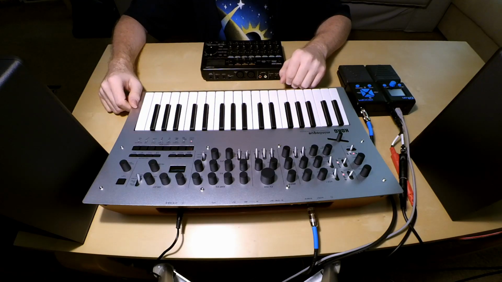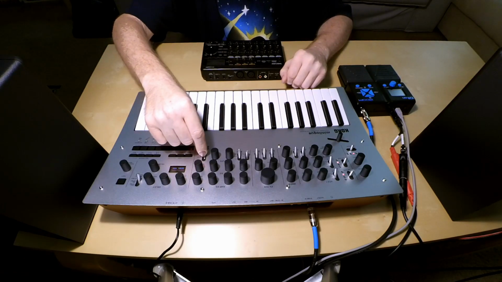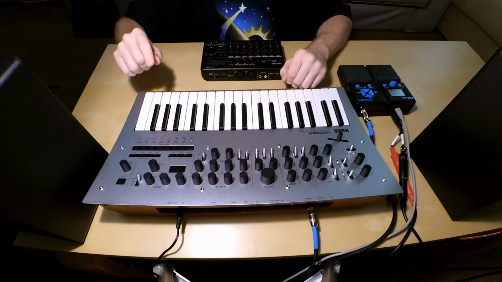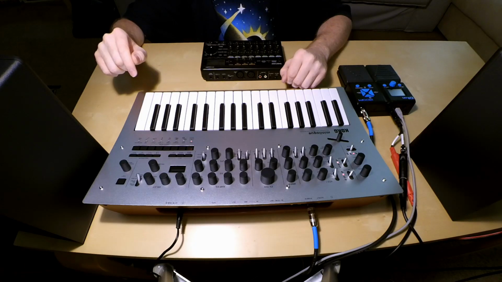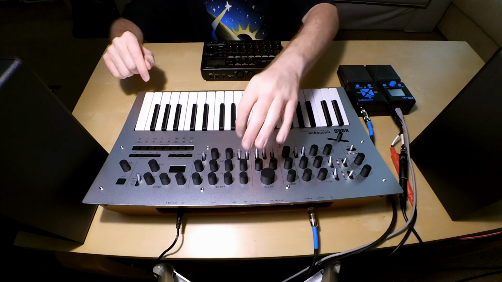Sounding fantastic. Let's go ahead and add some more texture to it by using the LFO. So let's go ahead and target shape. This will be really nice since we're using 2 pulse width or 2 square waves. That'll effectively be pulse width modulated since we're gonna change their width using the LFO.